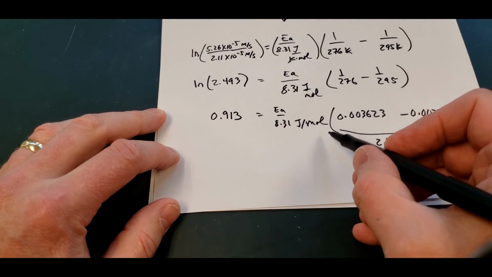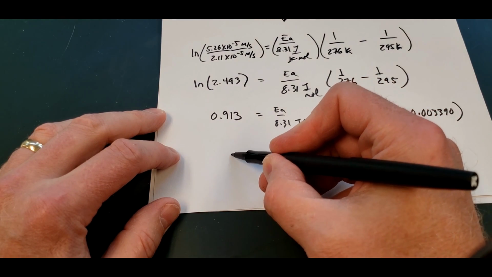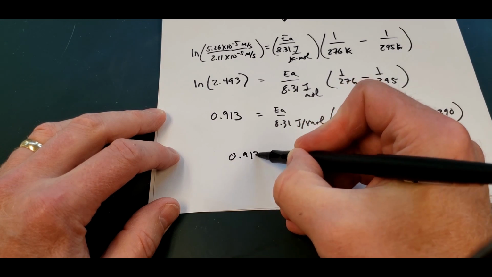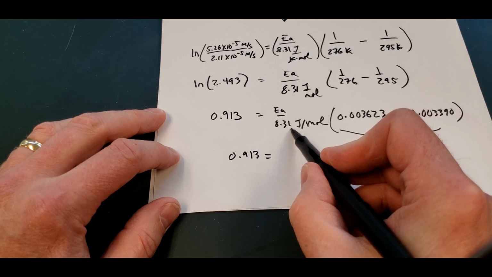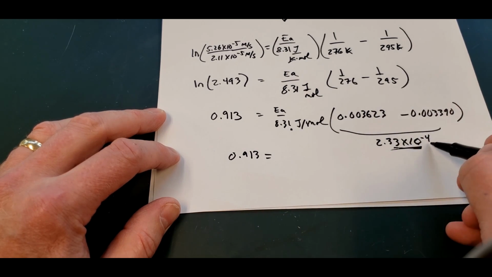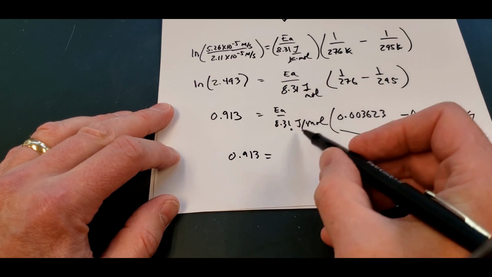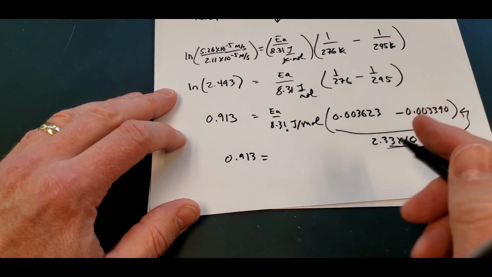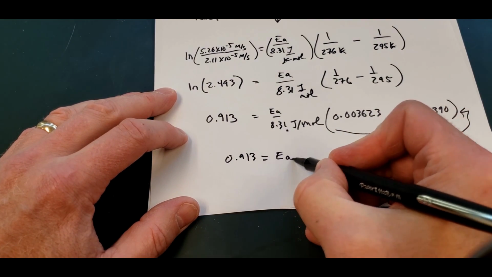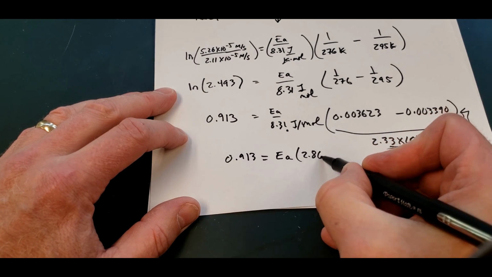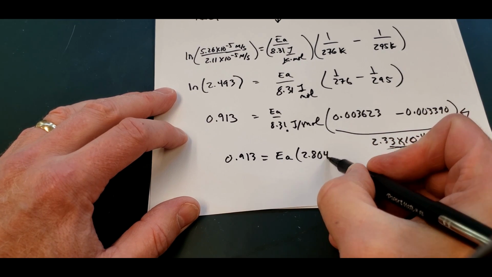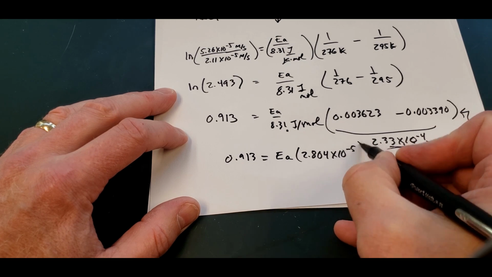So we have 0.913, and then I'm going to take this number divided by this number, because this goes here. So it's this number divided by this one, and it gives the EA times this divided by this gives us 2.804 times 10⁻⁵.